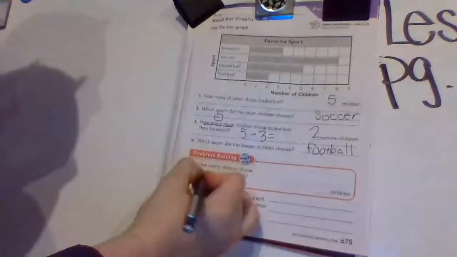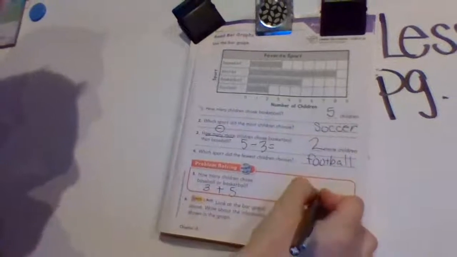All right, how many children chose baseball or basketball? So we want to add up these two together. So baseball was 3 and basketball was 5. So we want to know the total between the two. And there were 8 children that chose either basketball or baseball.